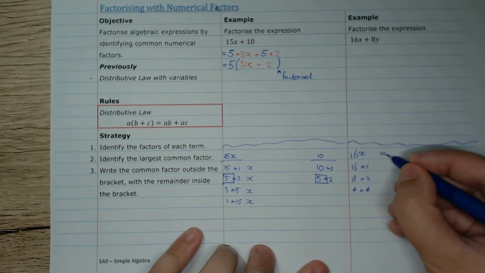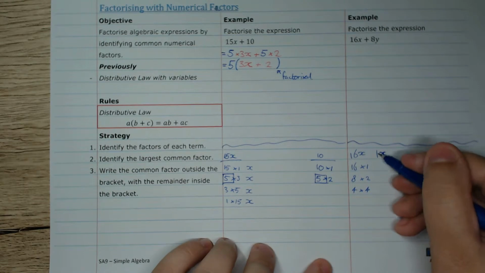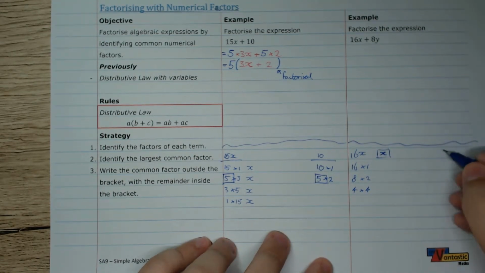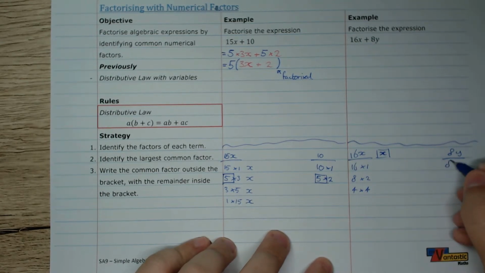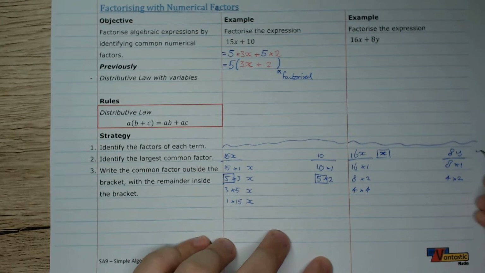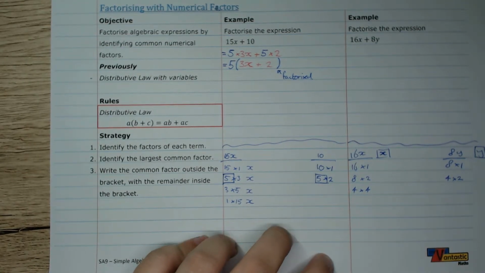And I'll just leave x on the side here. Just remember that all of those pair up with an x. 8y, that's 8 times 1, or 4 times 2, or the opposites, with a y tacked on the end.